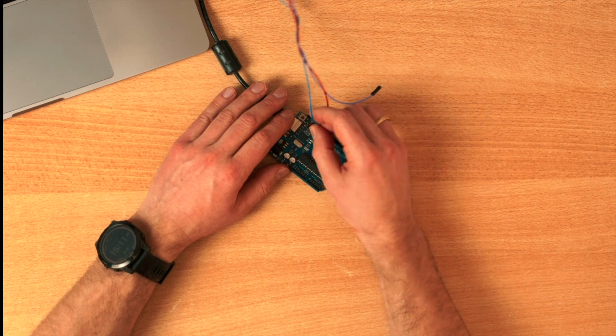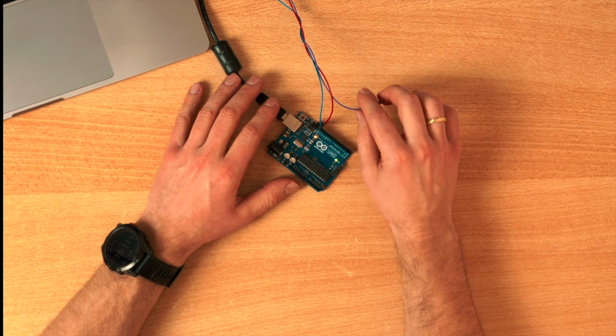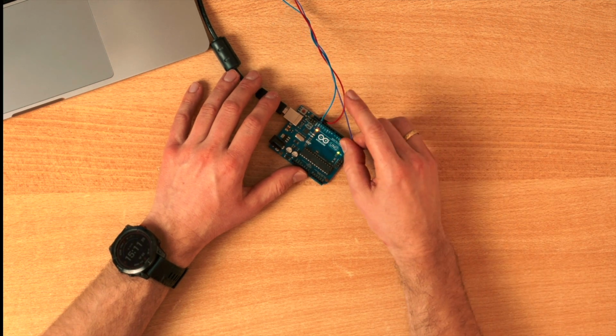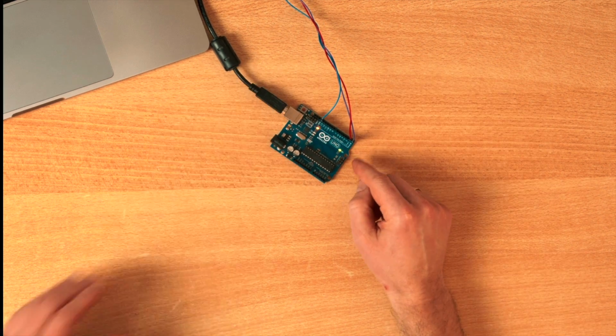We need to connect ground, of course. And then we need two wires, because we have two directions, RX and TX. The receive pin and the transmit pin. Arduino UNO has the receive pin on pin 0 and the transmit pin on pin 1. This is the hardware UART interface. You can also use soft serial. That way you can define different pins as transmit and receive pins. But in the end, it's a lot of work for our poor Arduino.